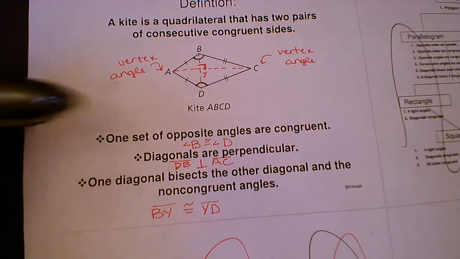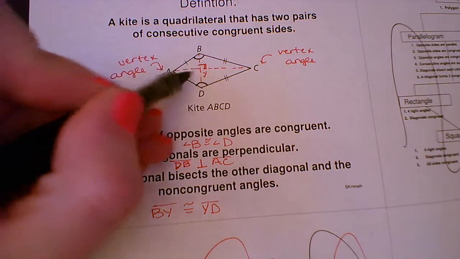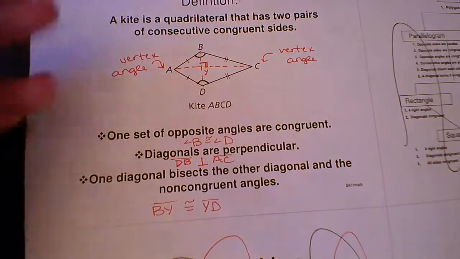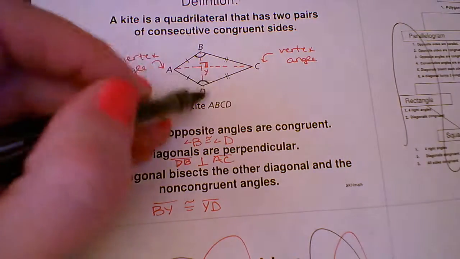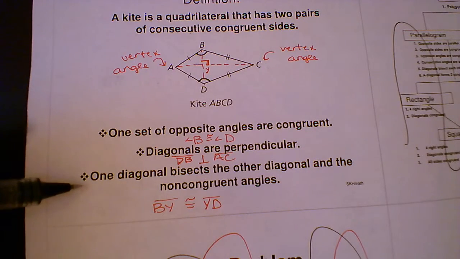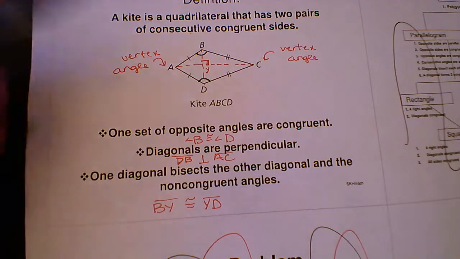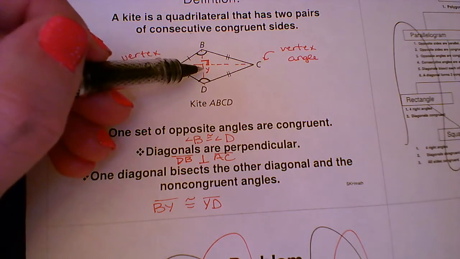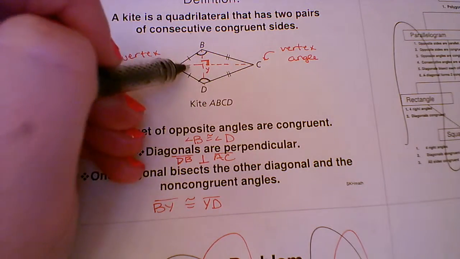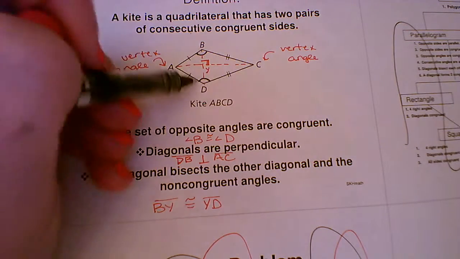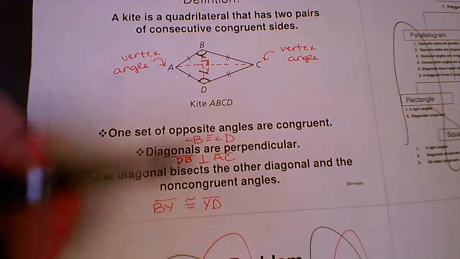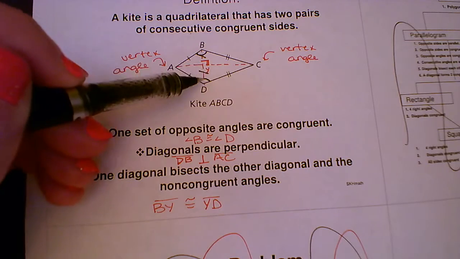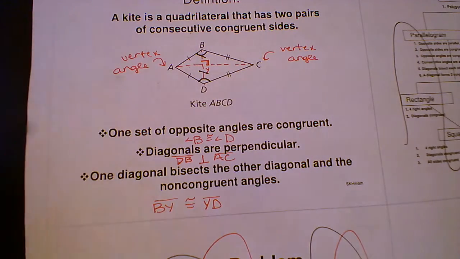Diagonals are perpendicular, which means they make a right angle. So we have four right triangles in the kite. And then one diagonal bisects the other diagonal. So you can see here, if it bisects it, it's supposed to cut it in half. AC is not the one that's bisected. BD is the one that's bisected. So we have BY and YD that are congruent.